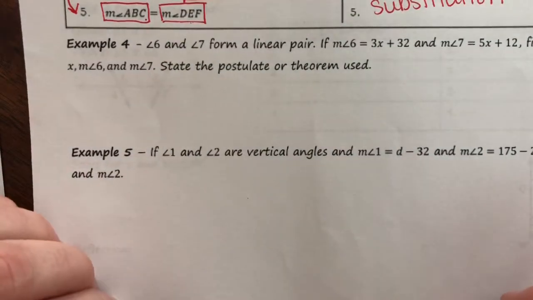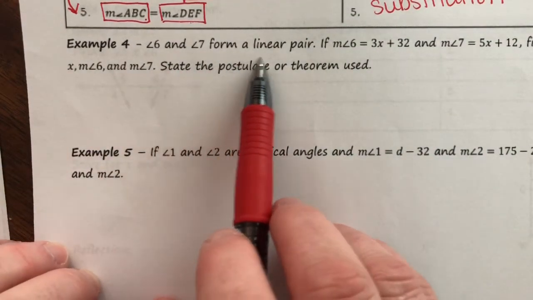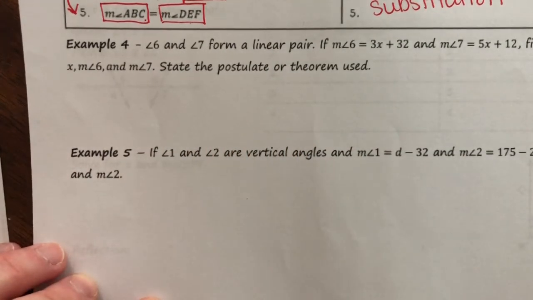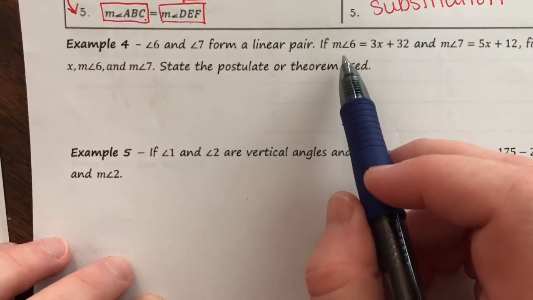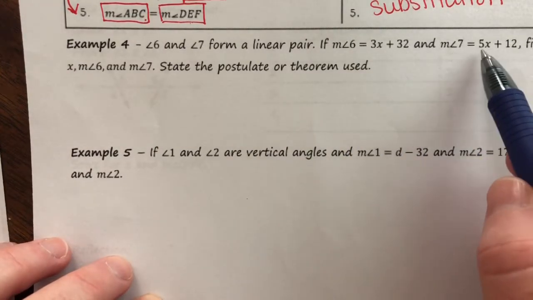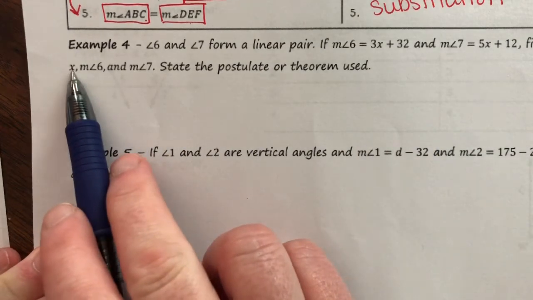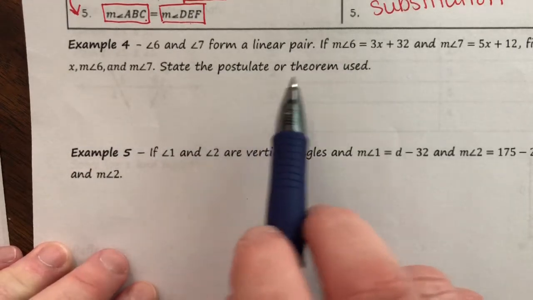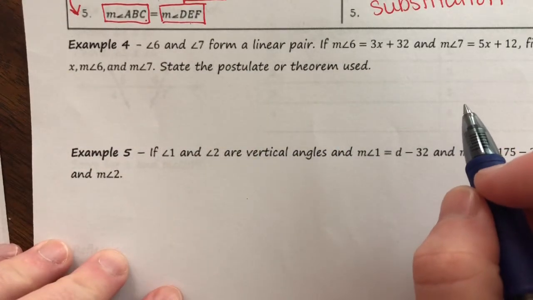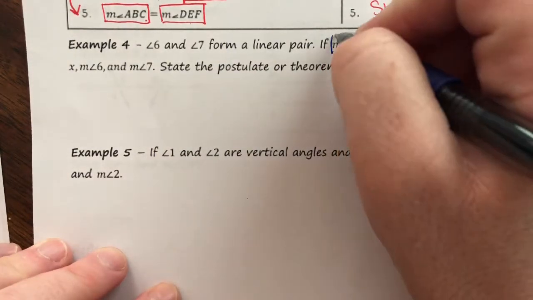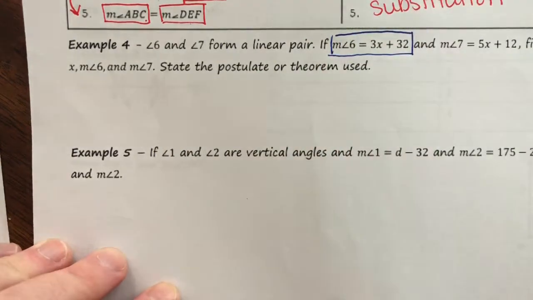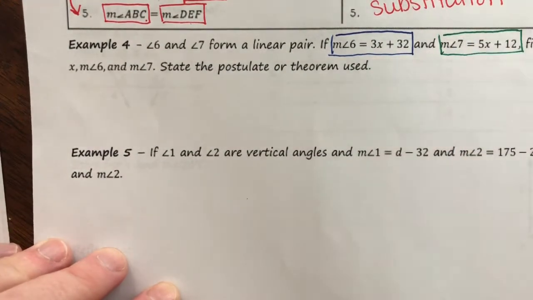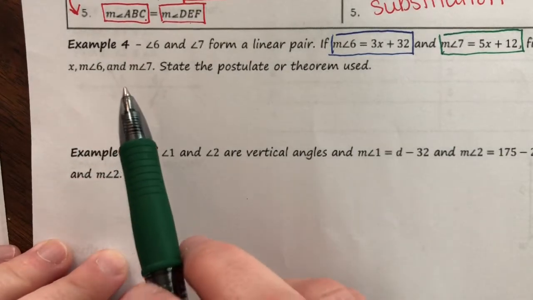It says angle 6 plus angle 7 form a linear pair. What does that mean? That they are supplementary, right? They add up to 180 degrees. If the measure of angle 6 is this and the measure of angle 7 is this, find x, the measure of angle 6, and the measure of angle 7, and state the postulate or theorem used, right? So first thing we're going to do is highlight this guy, and then I'm going to highlight this guy. I'm trying to do it in different colors. I don't know if you could tell that. Okay, and I've got to solve for x, 6, and 7.